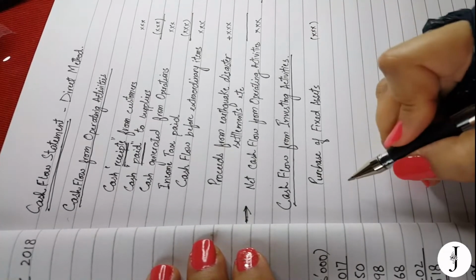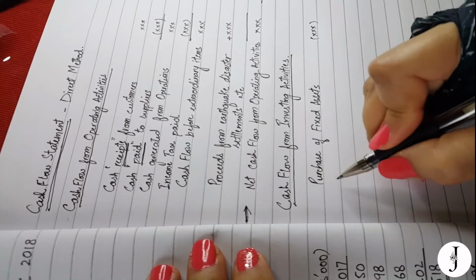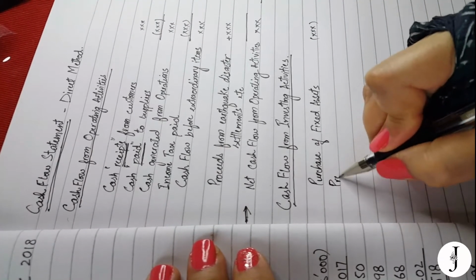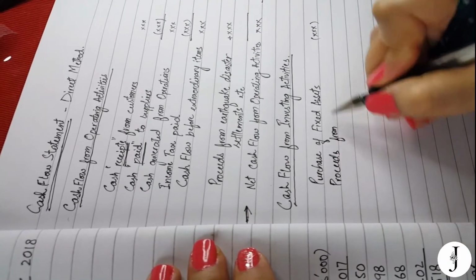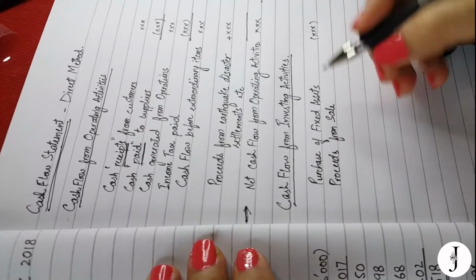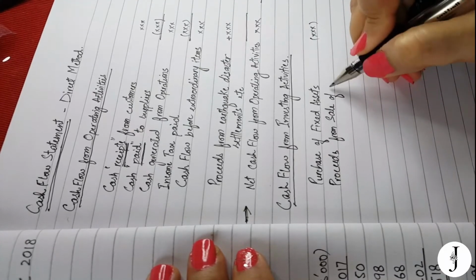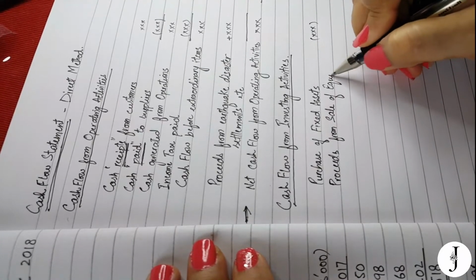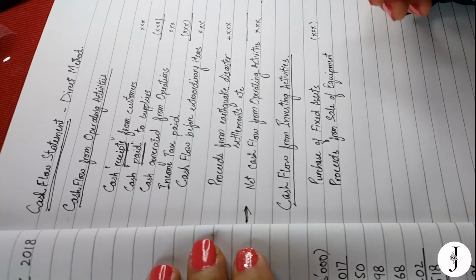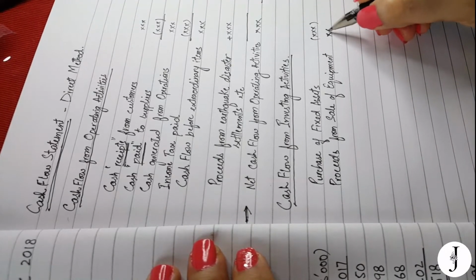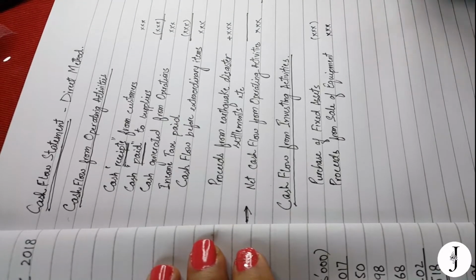Next we can have proceeds from sale of equipment, for example, proceeds from sale of equipment or machinery. Now this is an inflow of cash, so we will add it.